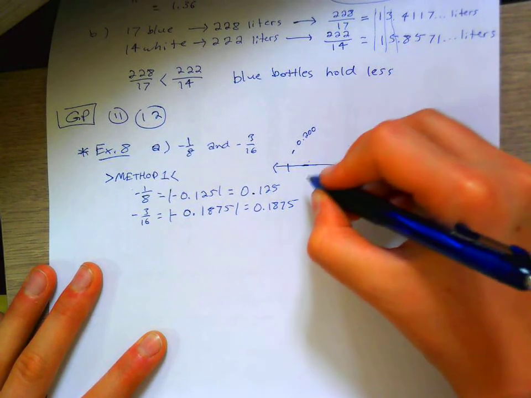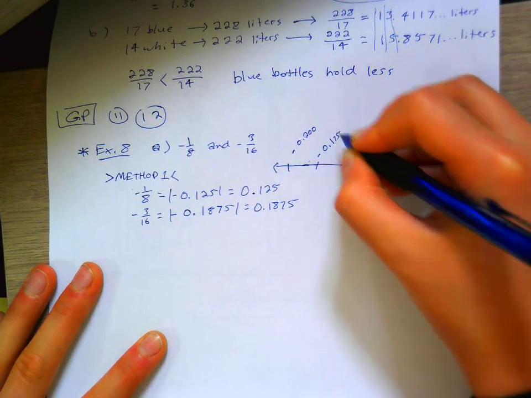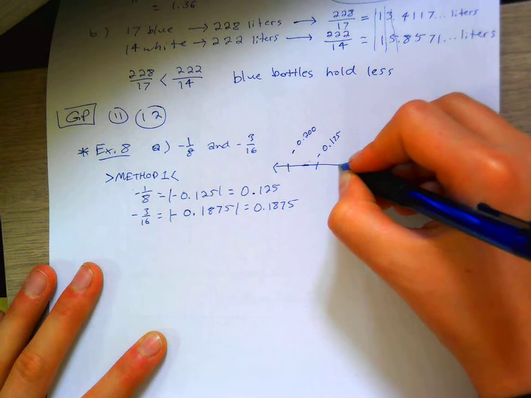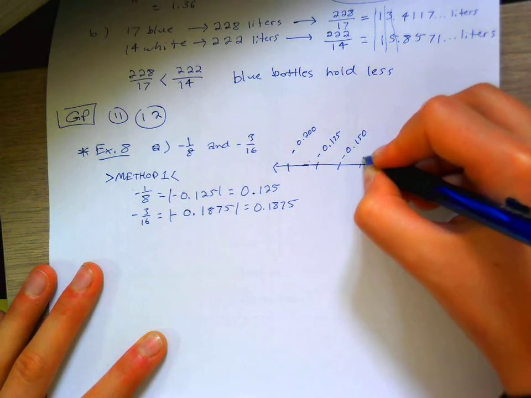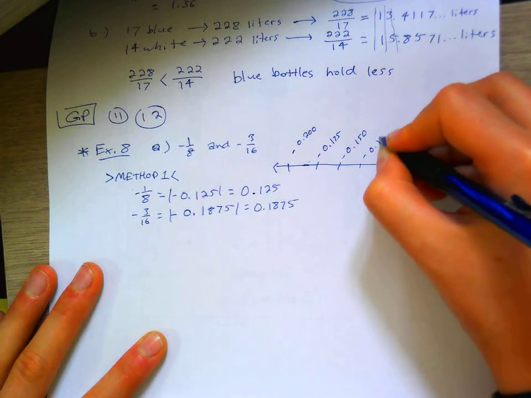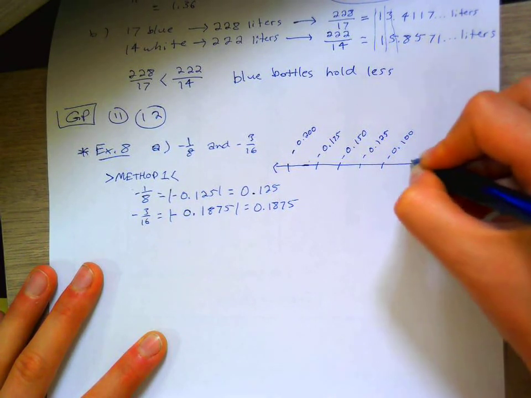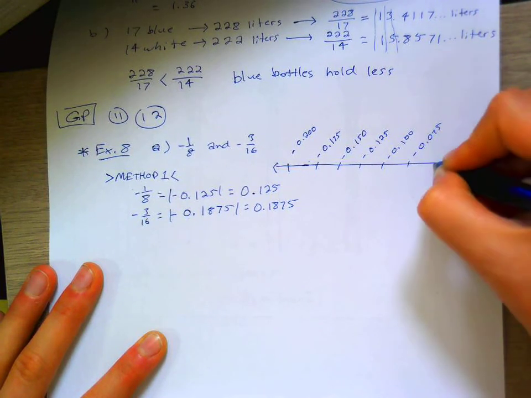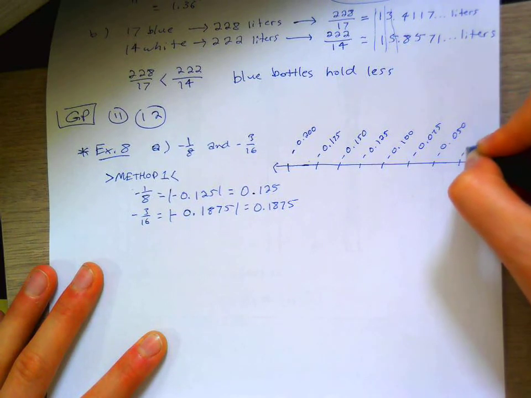Notice we are going down by 25. -0.150, -0.125, -0.100, -0.075, -0.050, and -0.025.